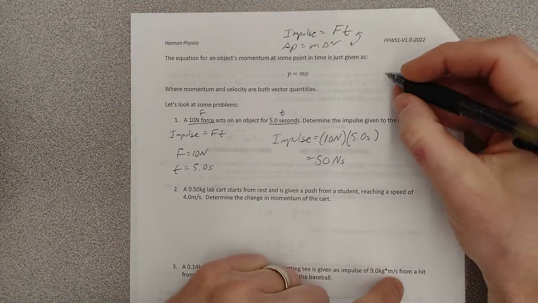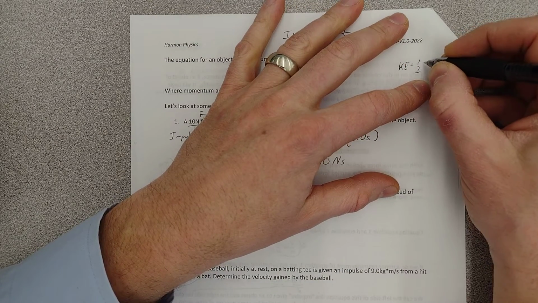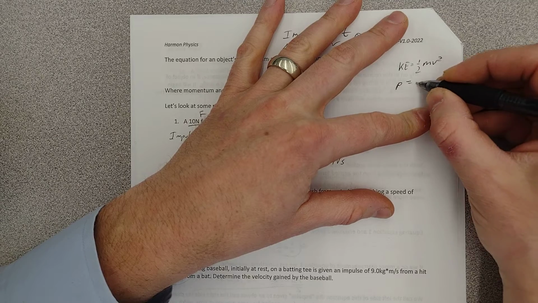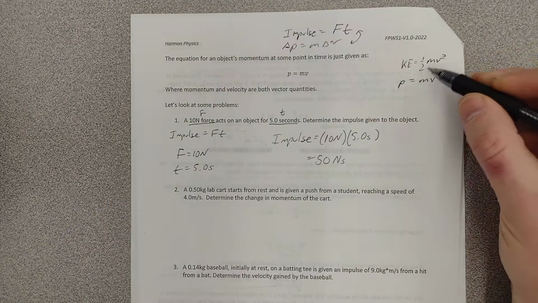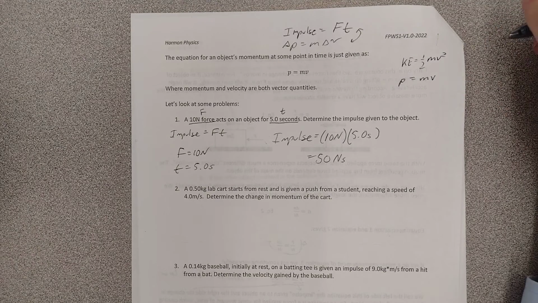Now, you can see there is a similarity there. K equals 1/2 mv squared, right? Momentum, P, is mv. So there is a relationship between the object's kinetic energy and momentum. You can't ignore that because these equations often get confused.